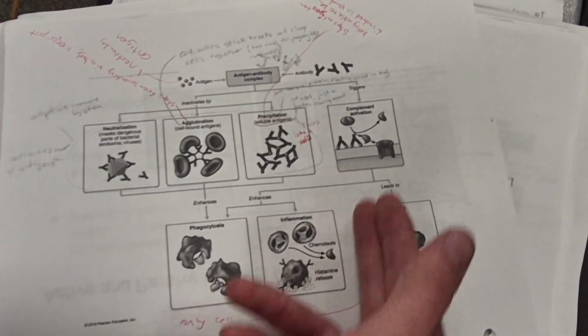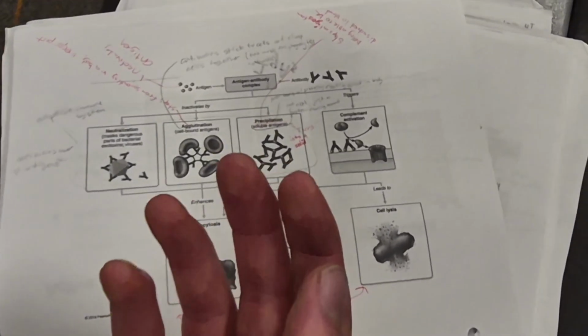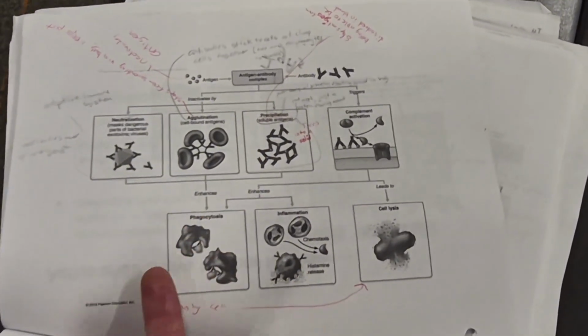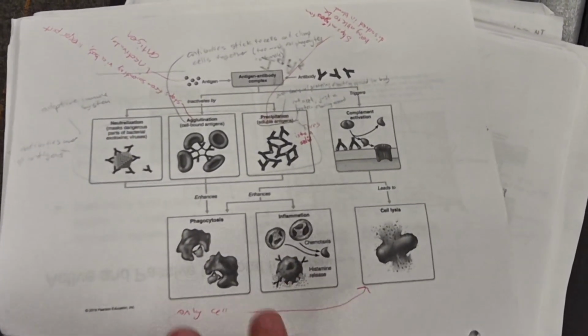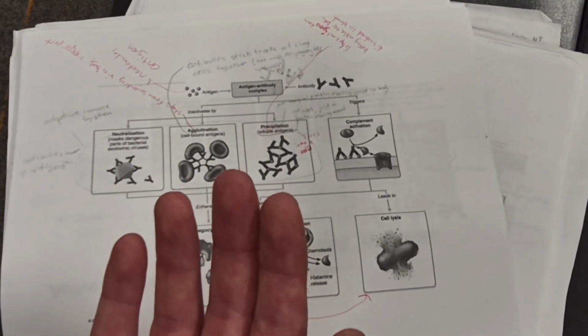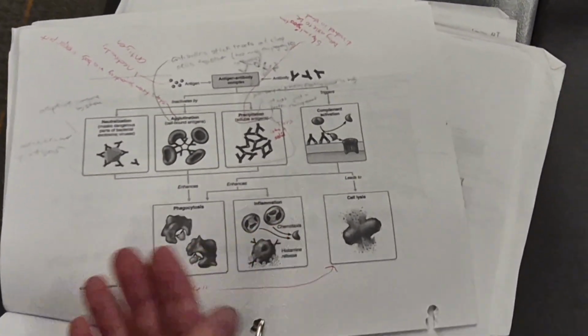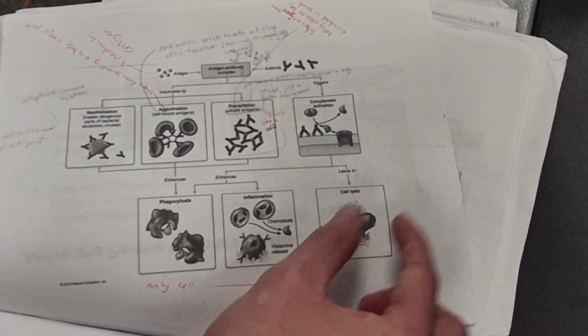So now with all of this going on, you can see how this feeds into the innate immune system, because the innate immune system is all about phagocytosis with those macrophages. It's all about inflammation, right, with that chemotaxis that's going on with the mobilization of the neutrophils and then the macrophages. And then eventually you will lead to cell lysis.